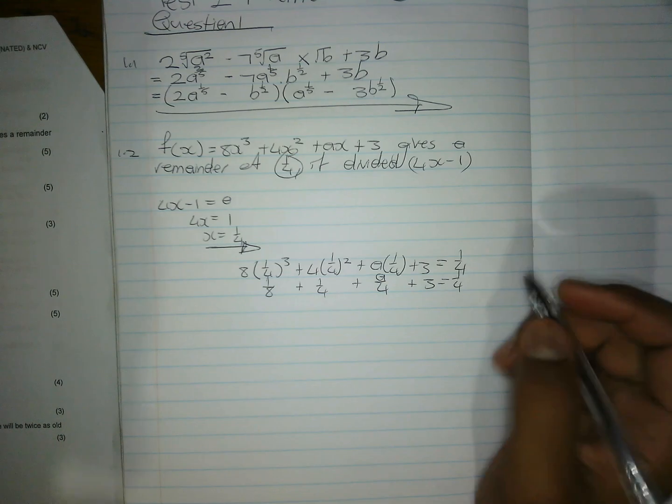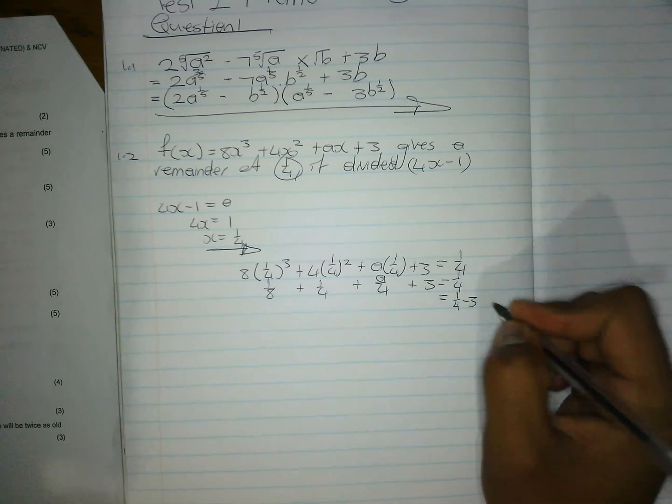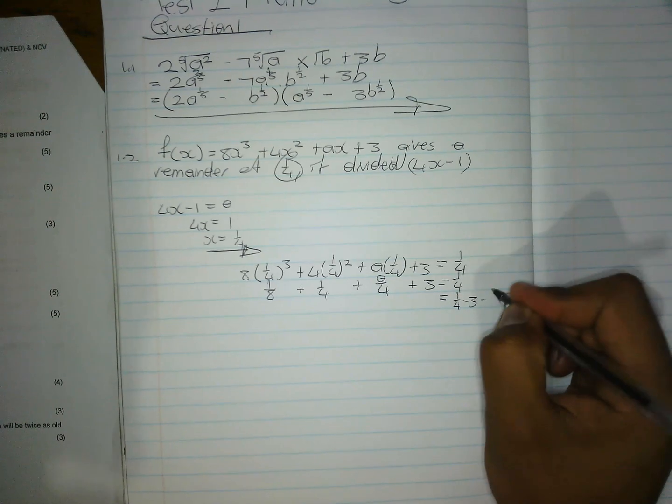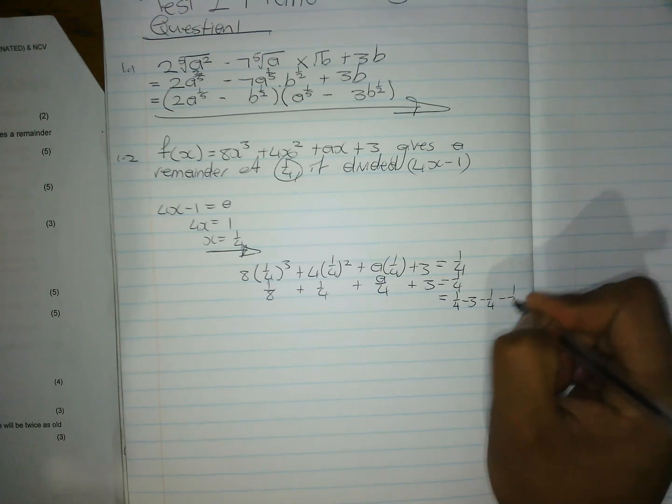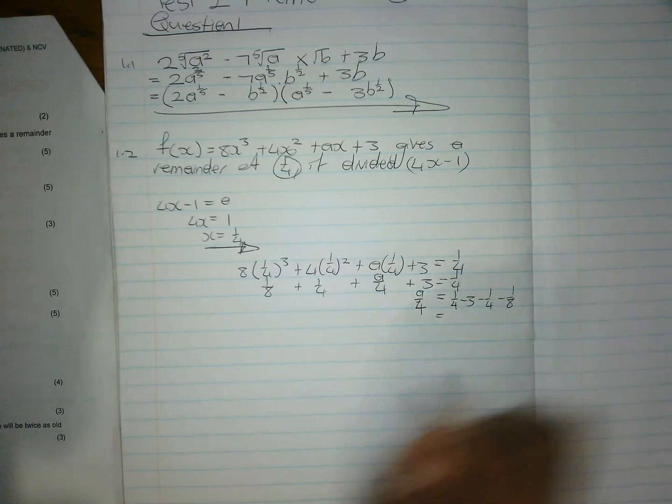So what I'm going to do is I'm going to take everything to the other side and then leave my a one side, minus 1 over 4 minus 1 over 8. And I'm left with a over 4 over there.